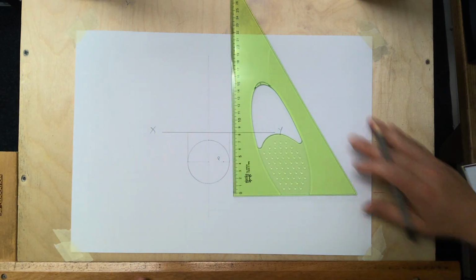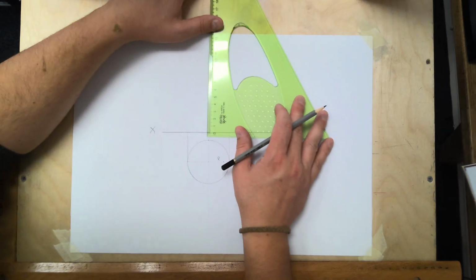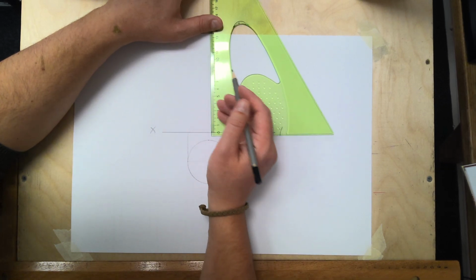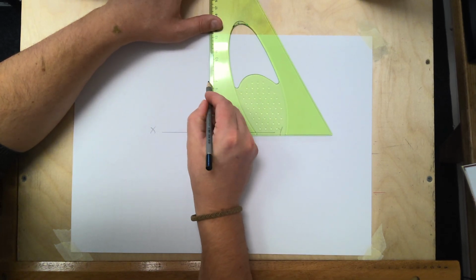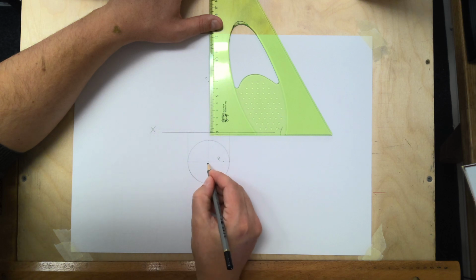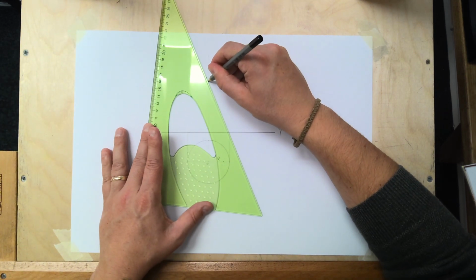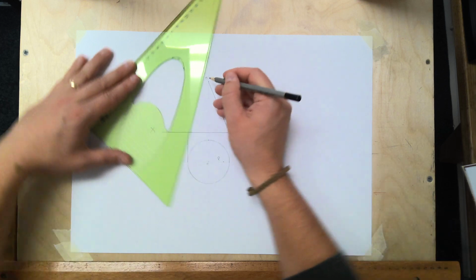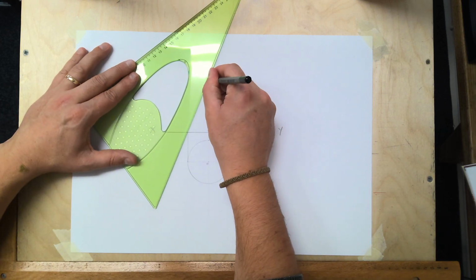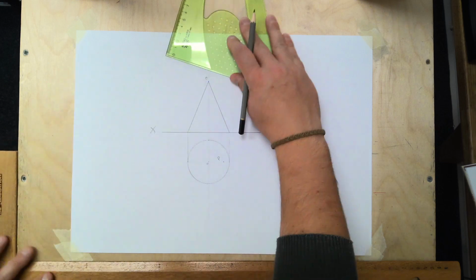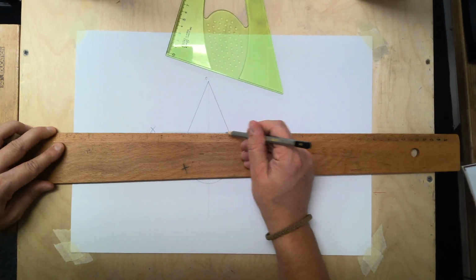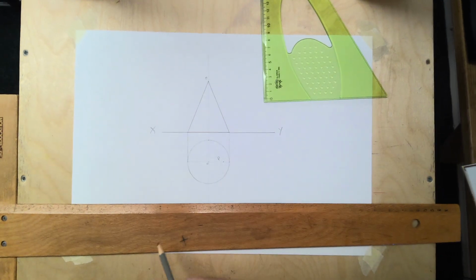It tells me in the question the altitude of this cone is 70 millimeters. So the apex is 70 off the ground. Call that O. The center here is O. Join this. The bottom. There is my cone. Alright, that's just the plan elevation.